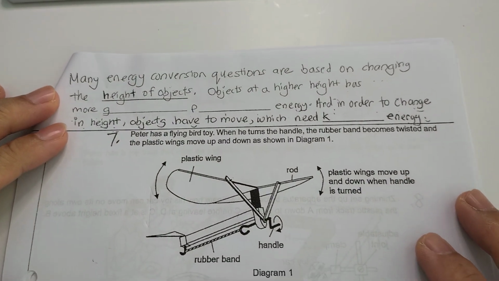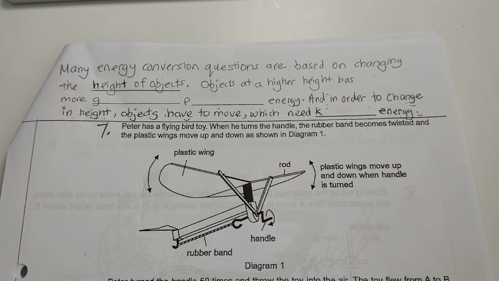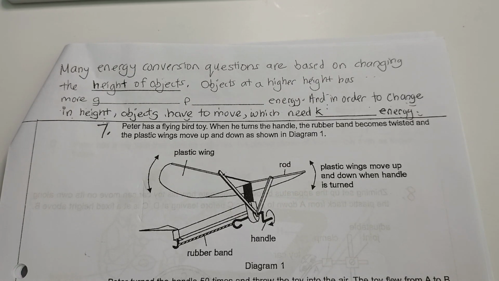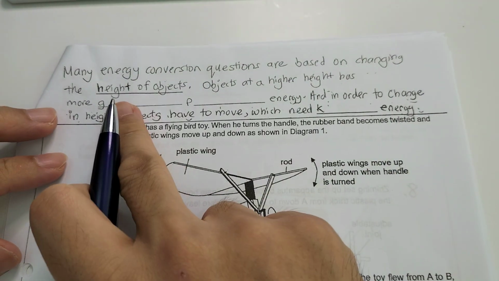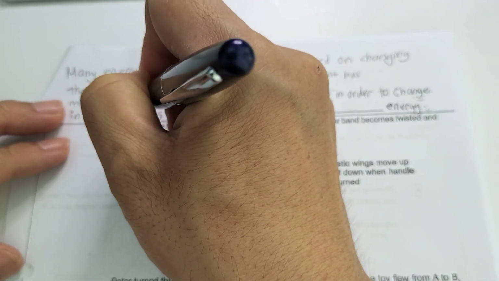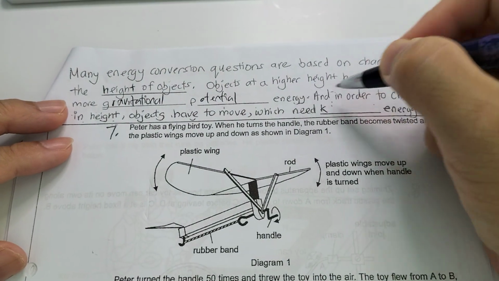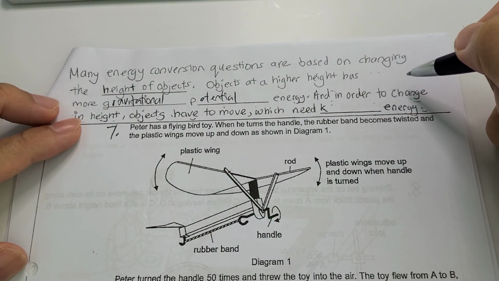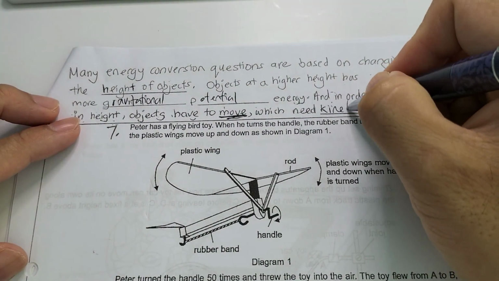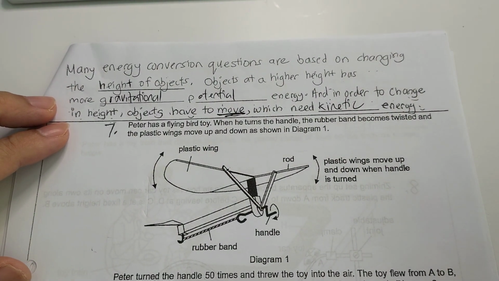Alright, next one. Now let's recap some science concepts here. Many energy conversion questions are based on changing height of the objects, because objects at higher height have more gravitational potential energy. And in order to change in height, objects have to move. And the idea of moving means kinetic energy. An object that does not move has no kinetic energy.